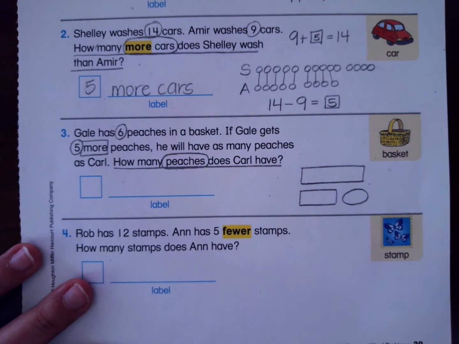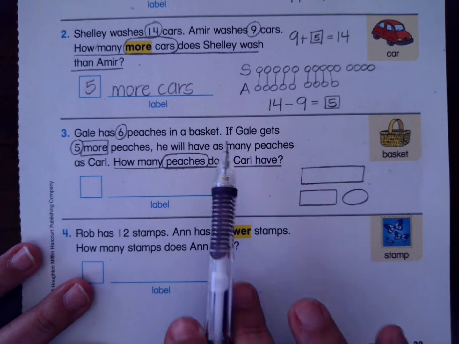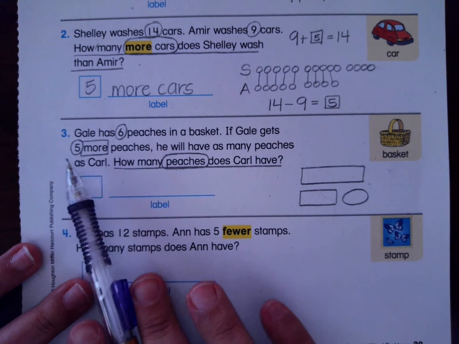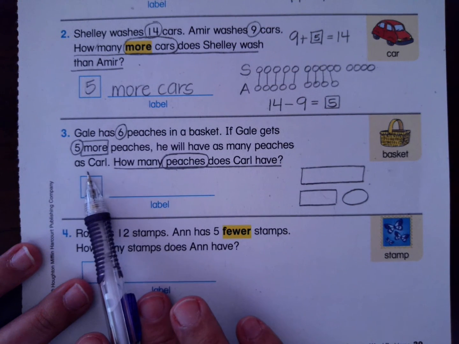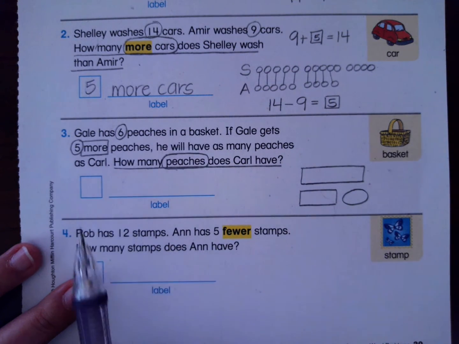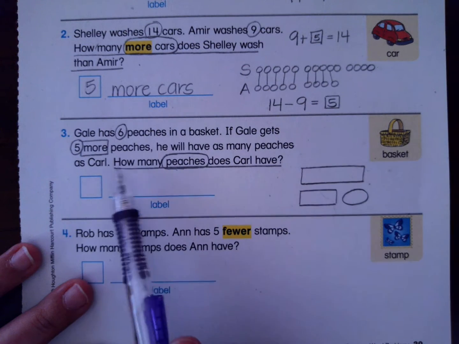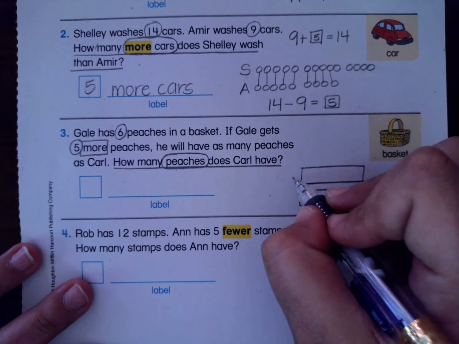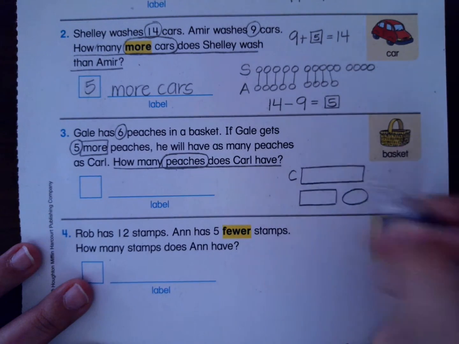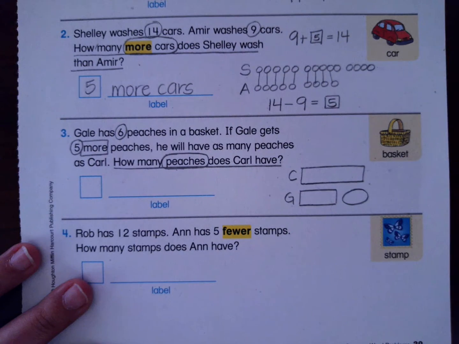So I know that Gail has 6. The problem is telling me if Gail gets 5 more. So if I give Gail 5 more, he's now going to have as many as Carl. So think about that for a minute. Who has more to start? Gail needs 5 more to have the same as Carl. So Carl has more, Gail has less.